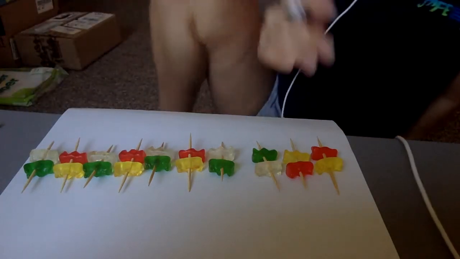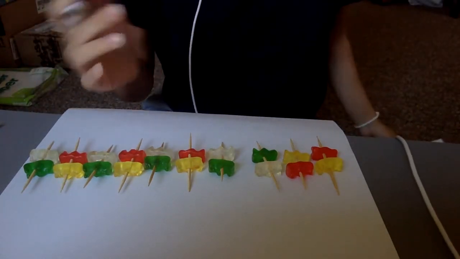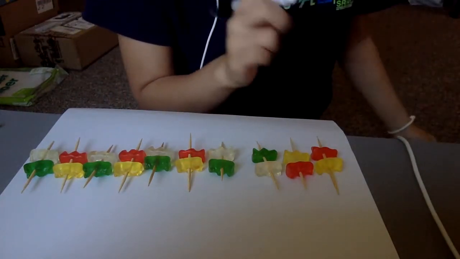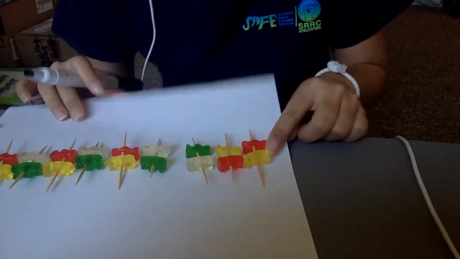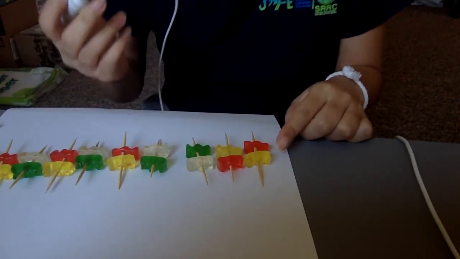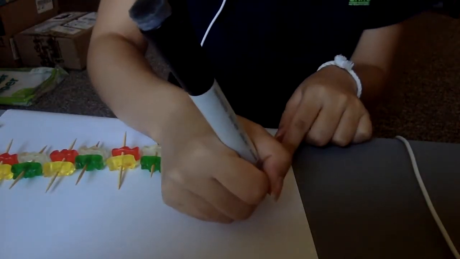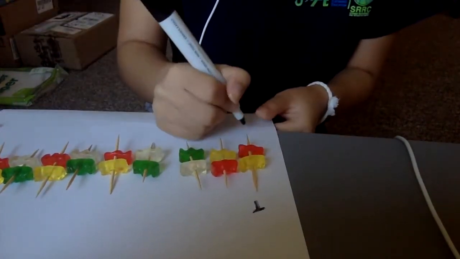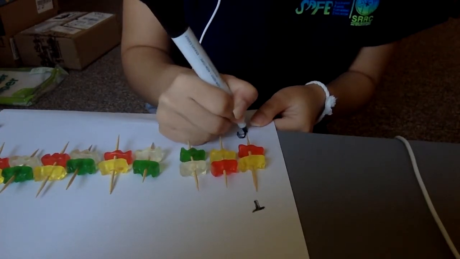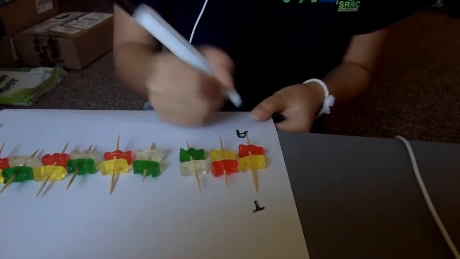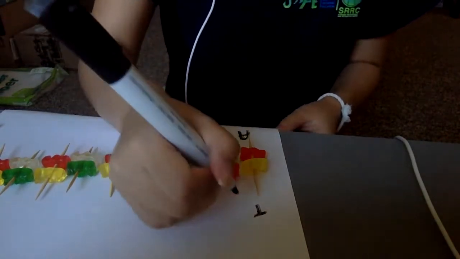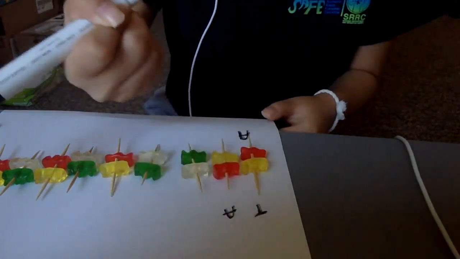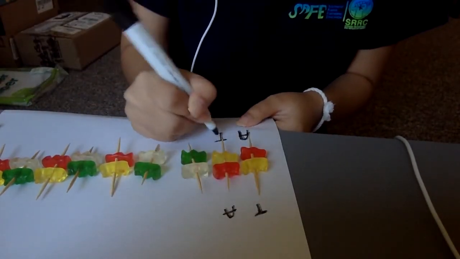So what we're going to do, grabbing the square piece of paper. So my yellow one here was, I believe, thymine, and my red one was adenine. And you're just going to keep labeling your nucleotides. My red one was adenine, my yellow one was thymine.